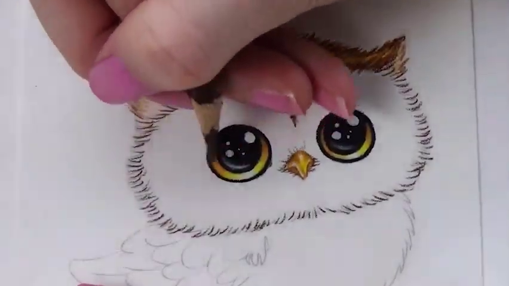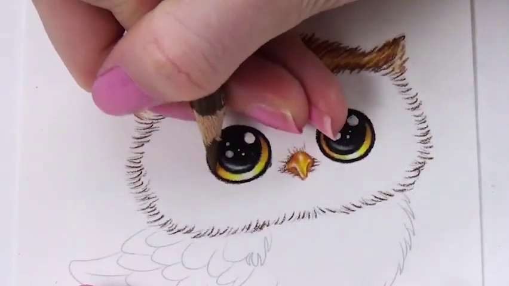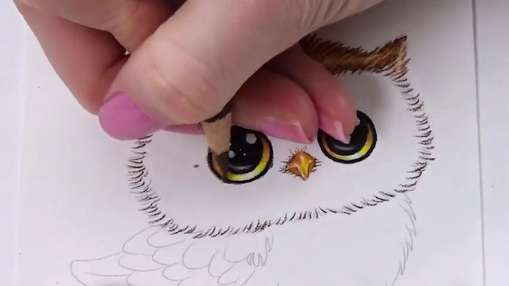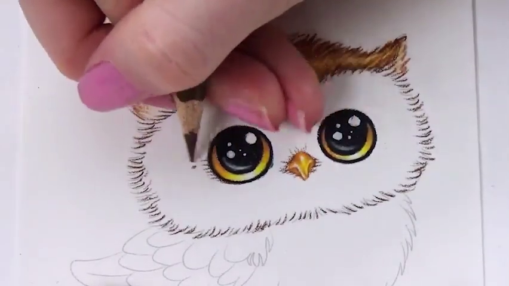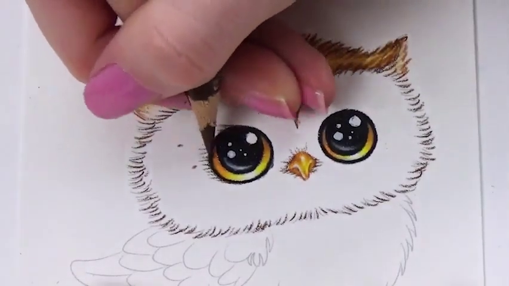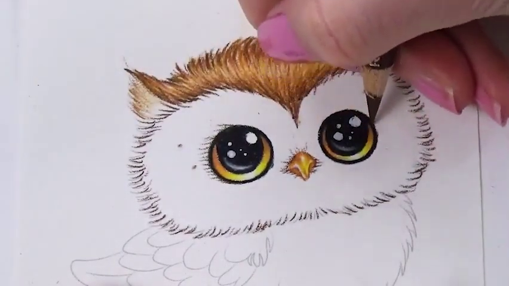Now I'm also going to come around the eye, so I'm going to come along this outer edge here, just with that chocolate still, and I'm going to do a few strokes extending out. So again, keep that circular approach. And the same on the other side as well.